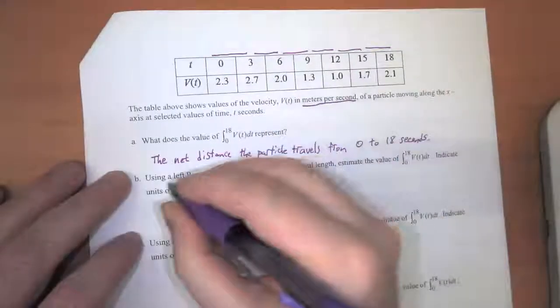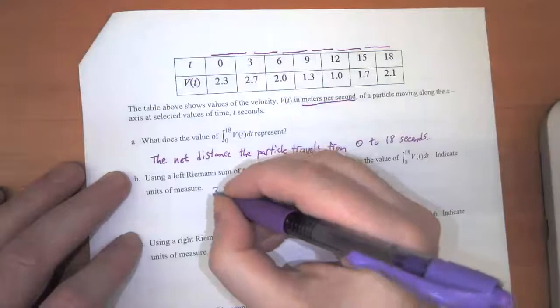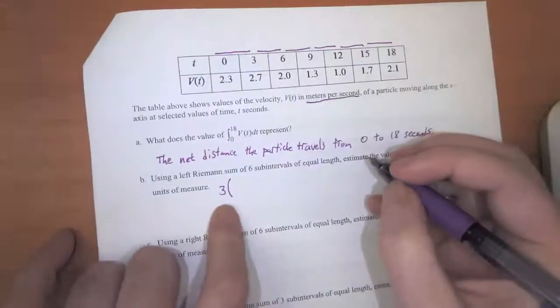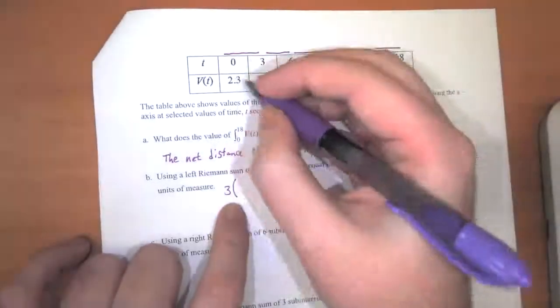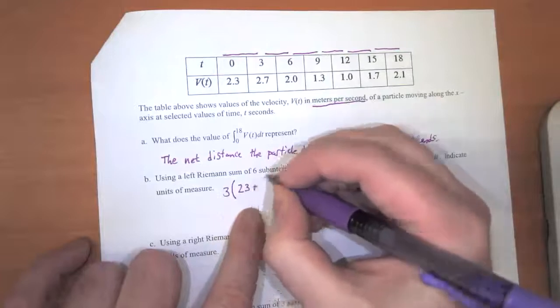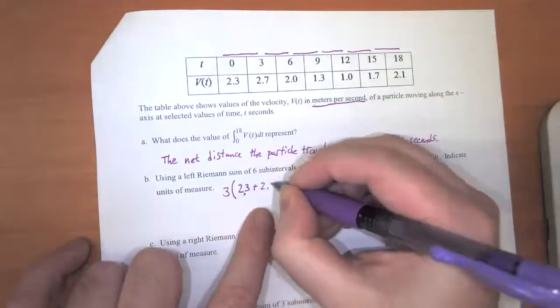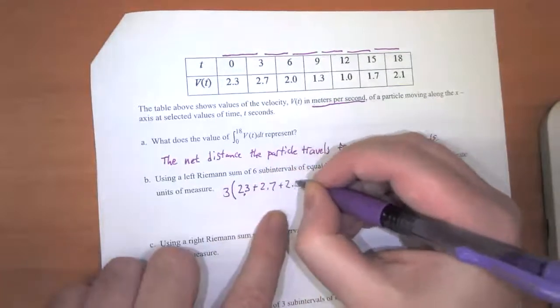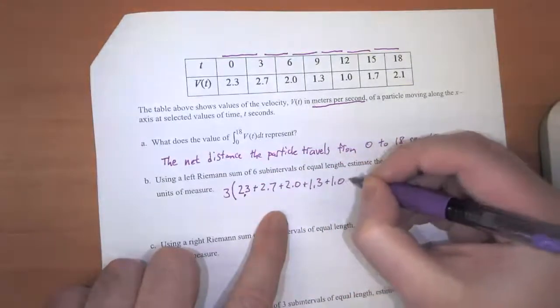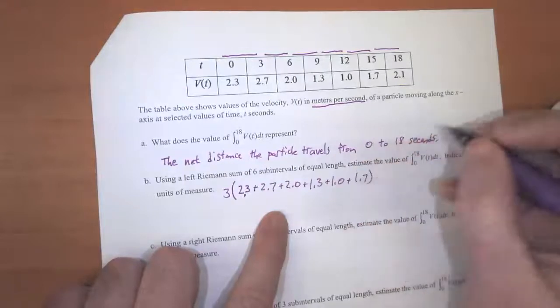Since they're all the same width, I can just throw that width in a great big distributive property. And so 2.3 plus 2.7 plus 2.0 plus 1.3 plus 1.0 plus 1.7.